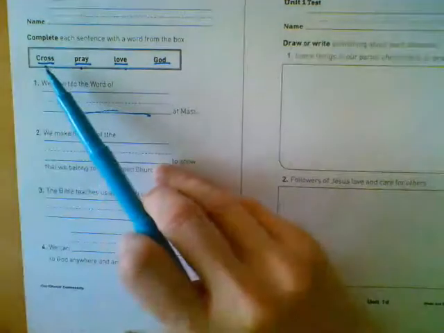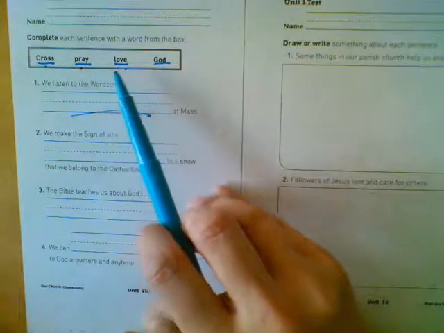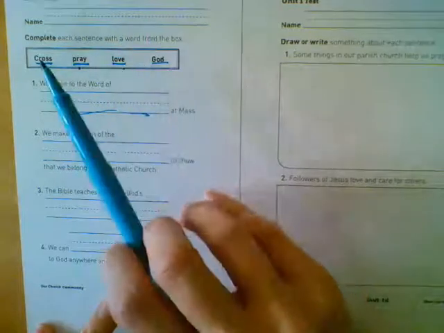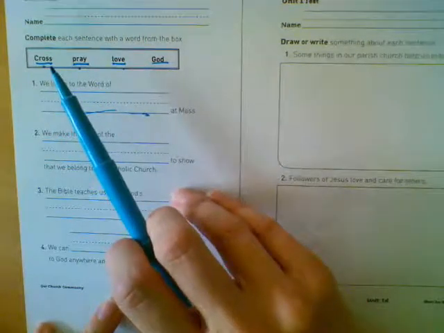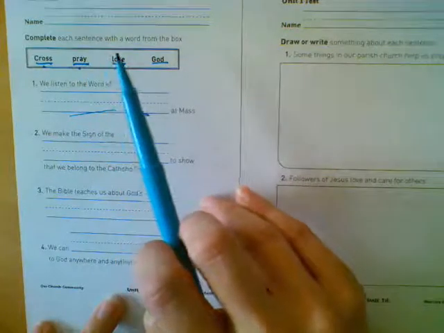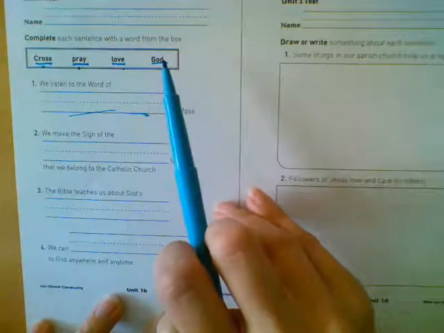All right, number 3 says, the Bible teaches us about God's blank. Does the Bible teach us about God's cross, God's pray, God's love, or God's God? The Bible teaches us about God's cross. The Bible teaches us about God's pray. The Bible teaches us about God's love, or the Bible teaches us about God's God?